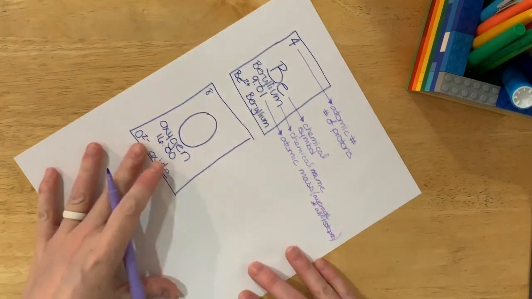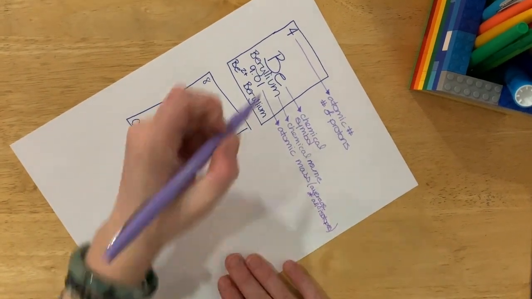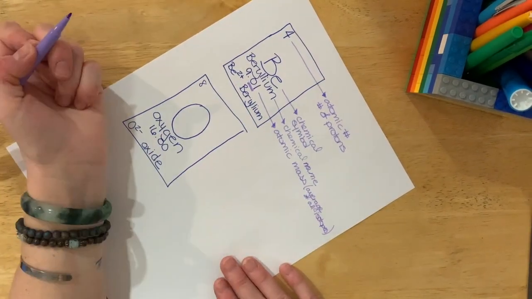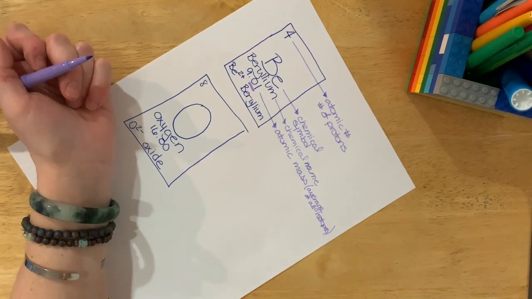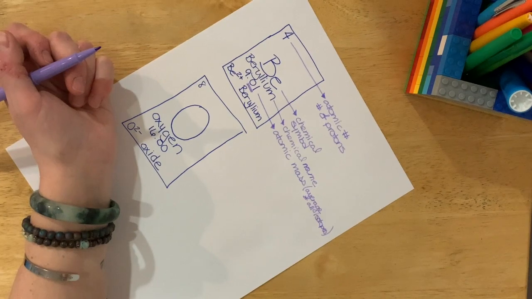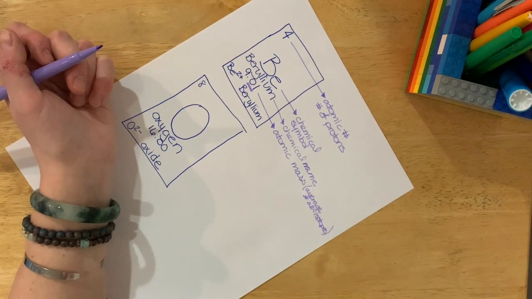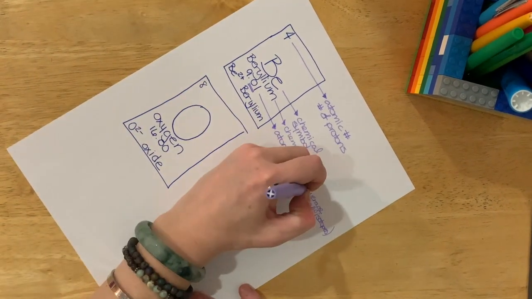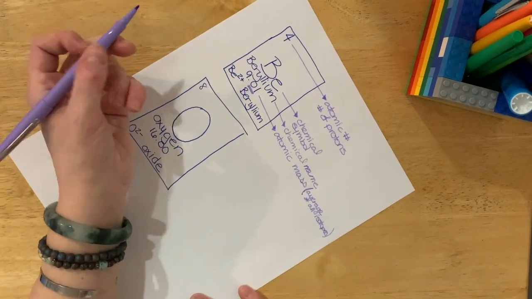And why do you care about that? The only reason why you care is that's why you get this decimal. The decimal is because it's including all of the possible isotopes that are available. So that's why you have that number there.